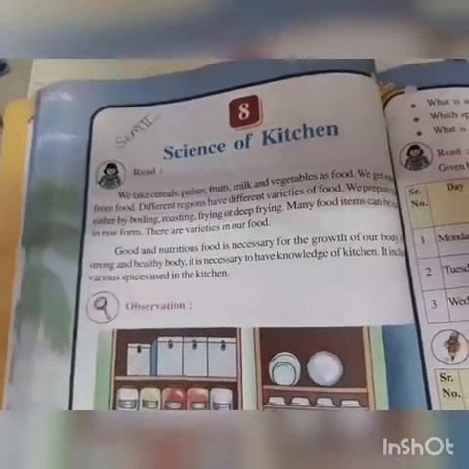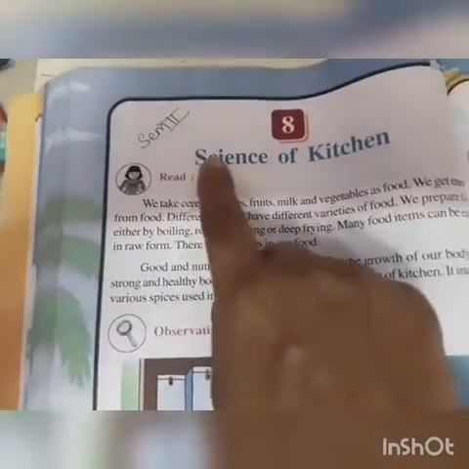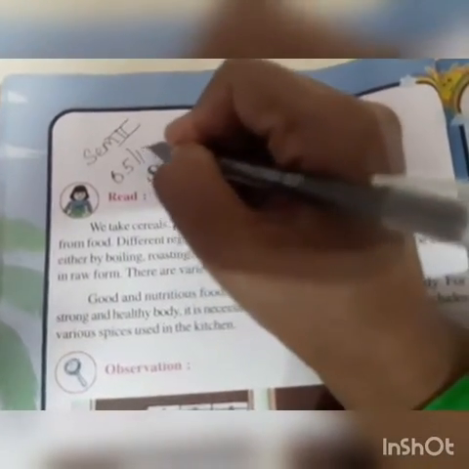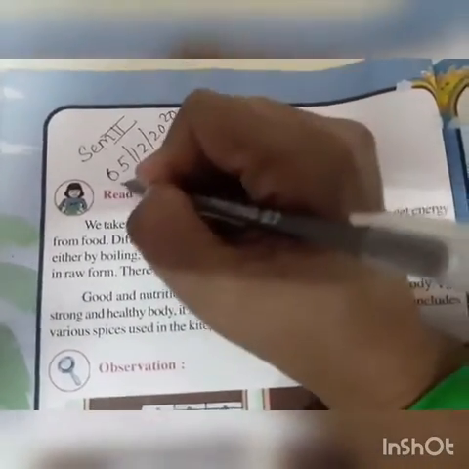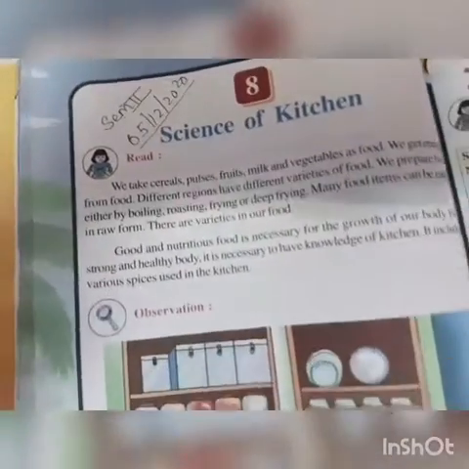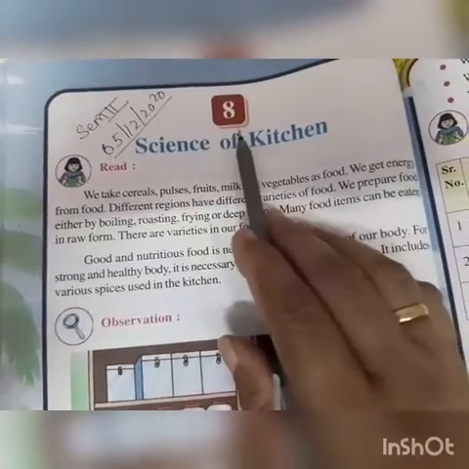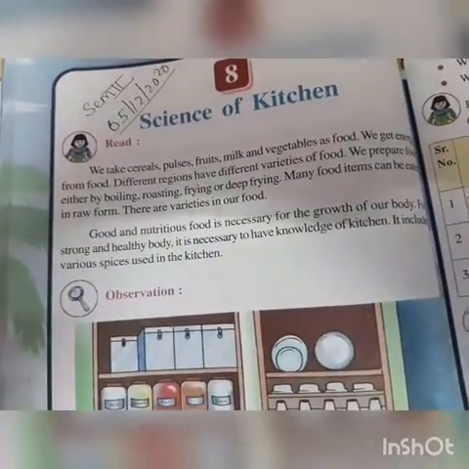So first of all, you all have to write here SEM 2 starts. Then we have to write today's date, that is 5, 12, 2020, and then you will start your work. This is the first lesson of SEM 2, lesson number 8, the Science of Kitchen.